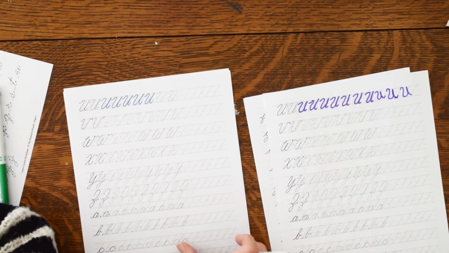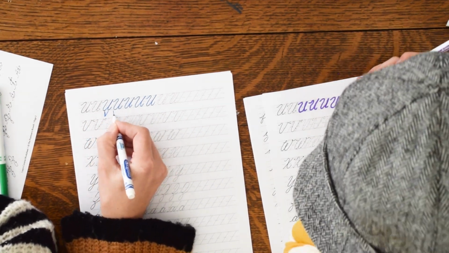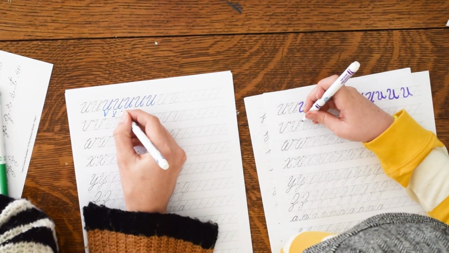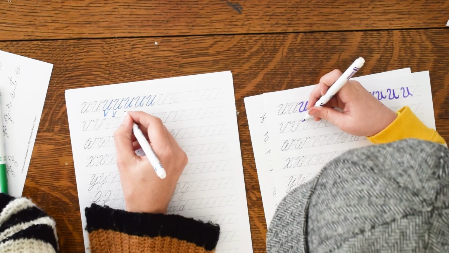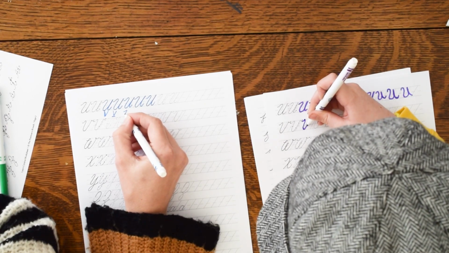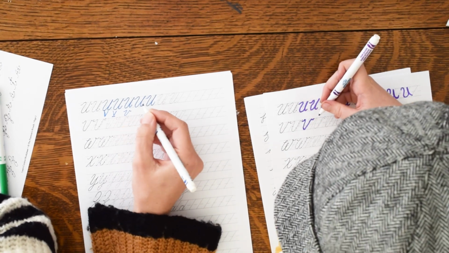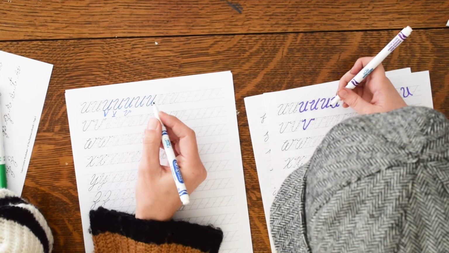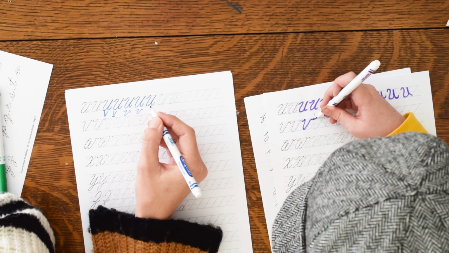Now we can move on to V because you did an awesome job with U. V also kind of looks like its print counterpart, but instead of making a really vivid angle right here, we're going to give it more of a U dip. So really V looks like a print U more than the cursive U looks like a print U. So we start off with a little stroke, and we go down, and then we do a little cute, I think of it as an eyelash, this part right here. So we go down, up, eyelash.